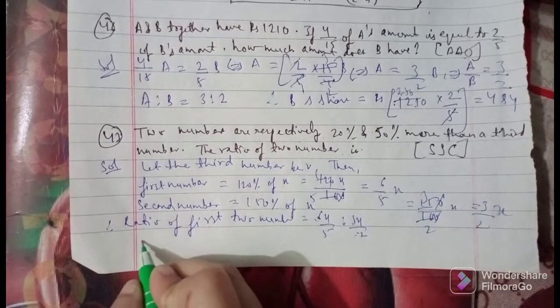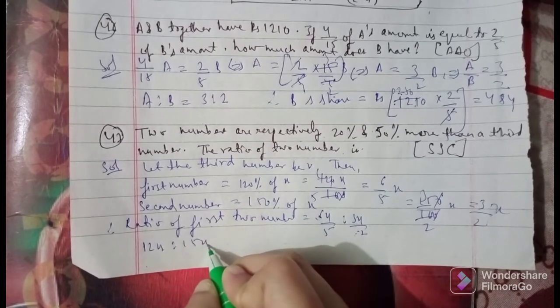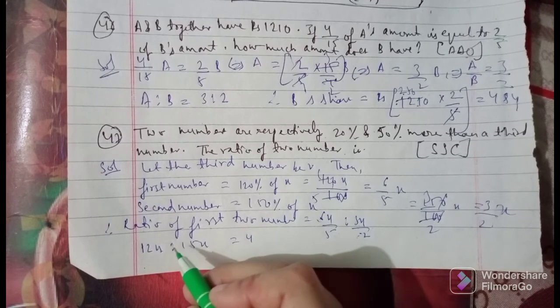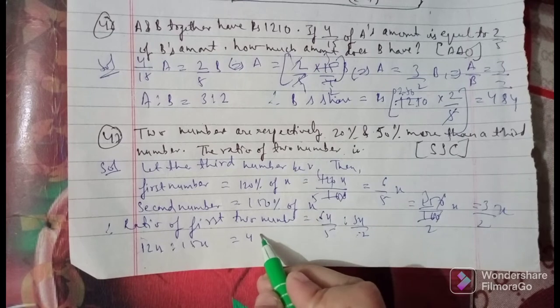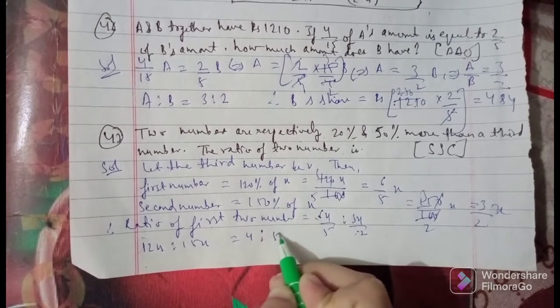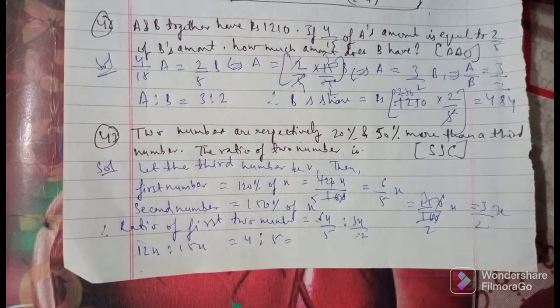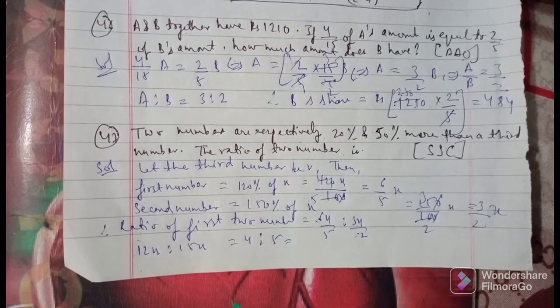So we'll get 12x ratio 15x, and that equals, of course, 3 4s are 12 and 3 5s are 15. So the ratio we get is 4:5. So that is the right answer here.